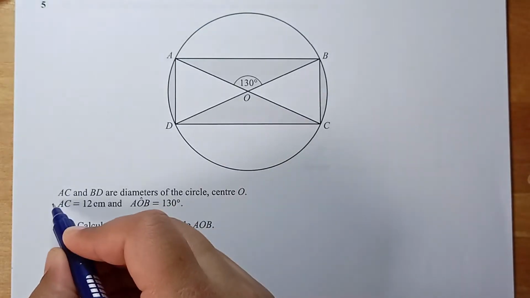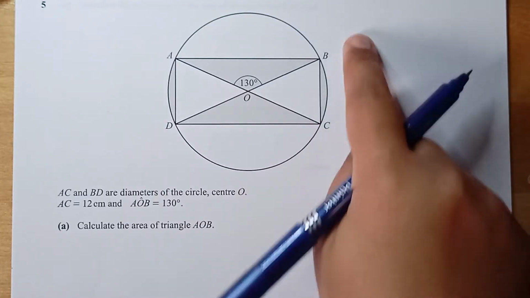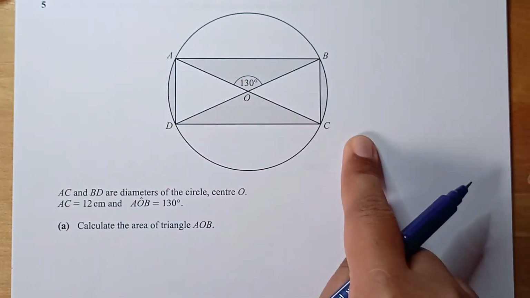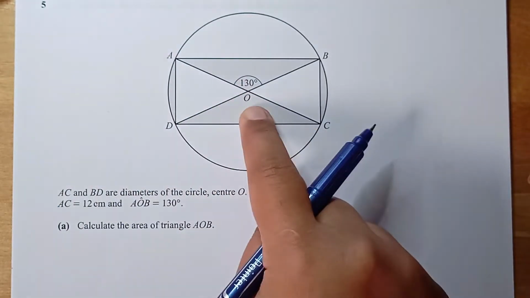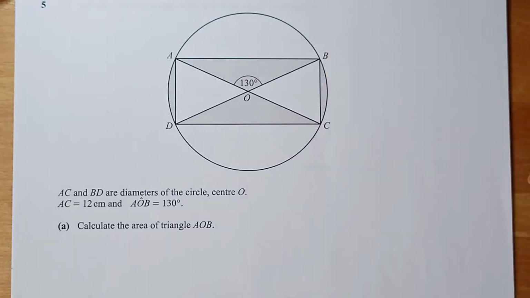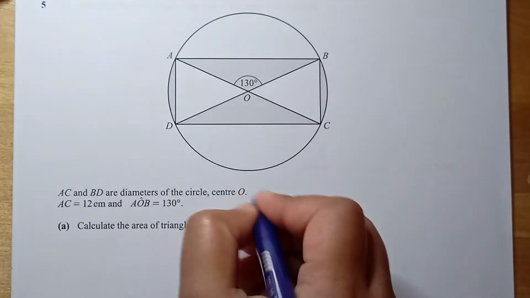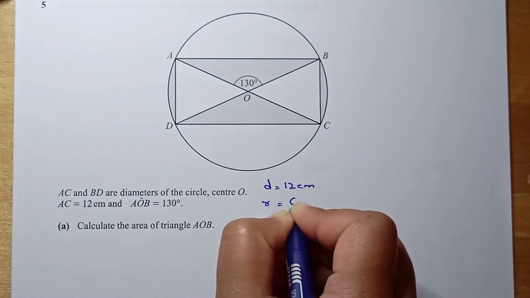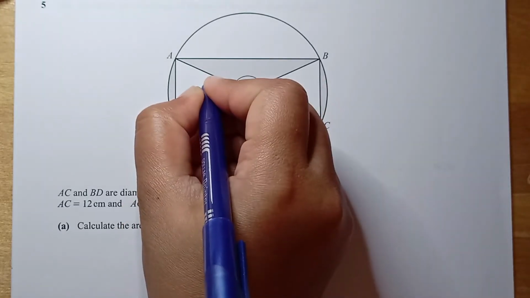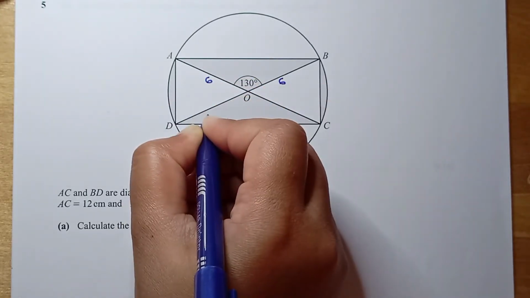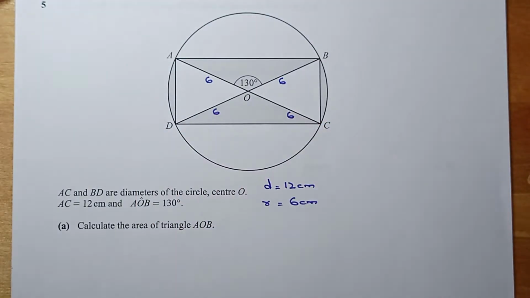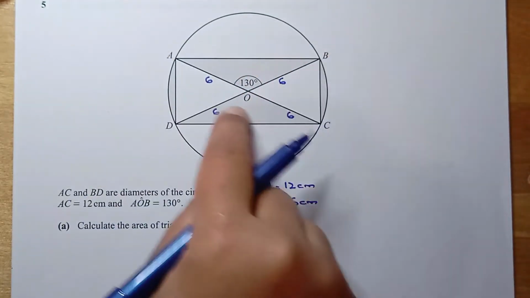Question number 5. AC and BD are diameters of a circle with center at O. AC is 12 centimeters and the angle AOB is 130 degrees. If the diameter is 12 centimeters, then the radius is half of the diameter, that is 6 centimeters. So OA, OB, OD and OC are all radii, so these are 6, 6, 6, right? Now in part A, calculate the area of the triangle AOB.